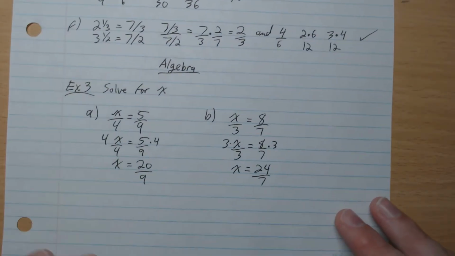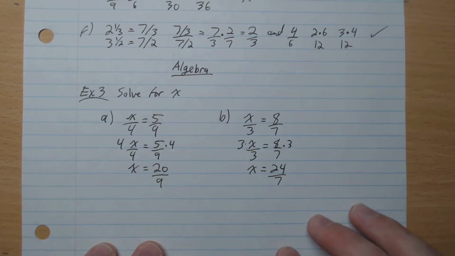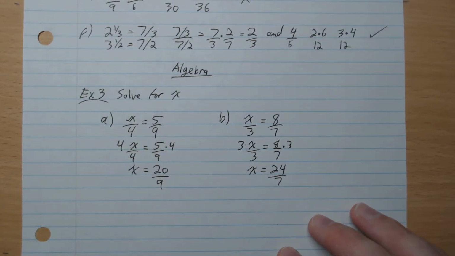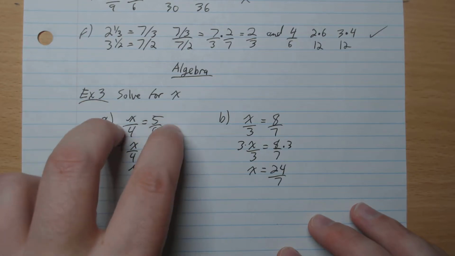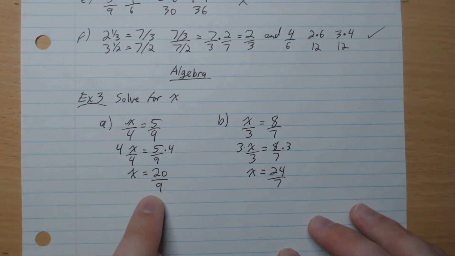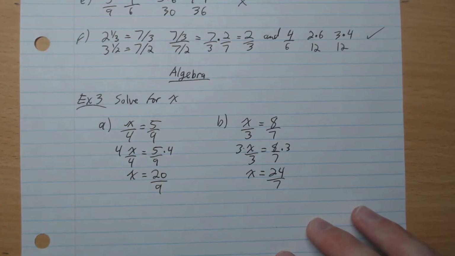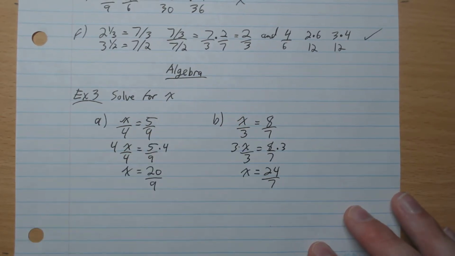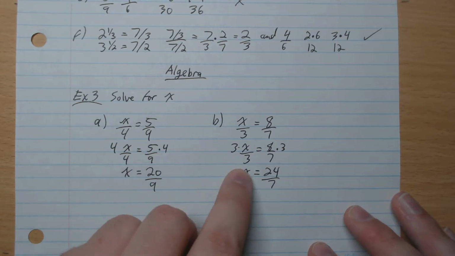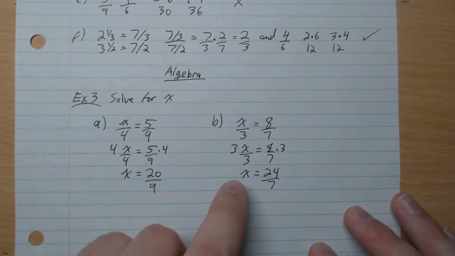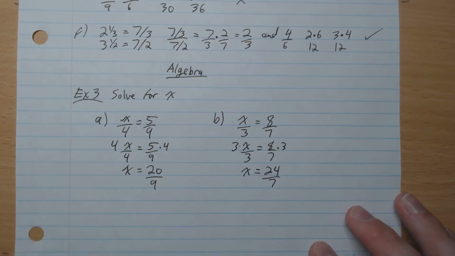Okay, time for some algebra. So solve for x. So we've seen this before in our solving linear equations videos. And so just a reminder, we're going times 4 to both sides. 4's cancel out. What's left is 20 over 9. So x here is 20 over 9. B, we want x on its own, so we do the opposite of divide by 3. We go times 3 on both sides. X is on its own. 8 times 3, 24 over 7. So 24 over 7 is the value of x.